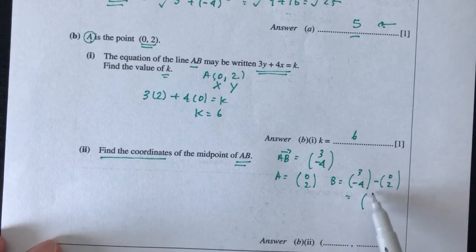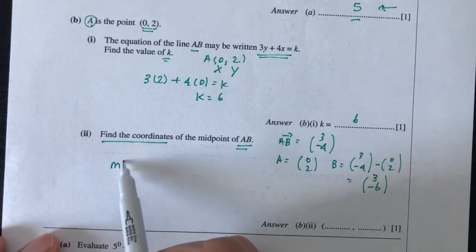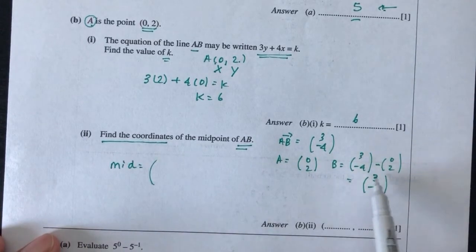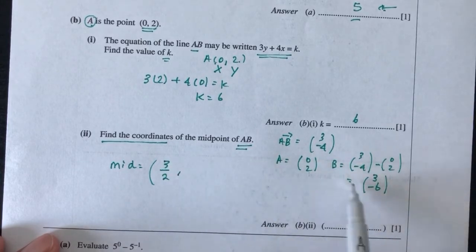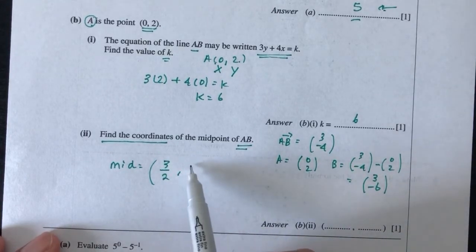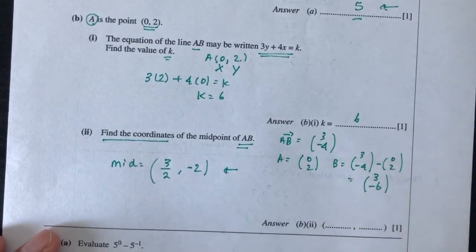That will be (3, -2). So now find the midpoint. We have a formula for that. So 3 plus 0 is 3 over 2. And then we have 2 minus 2 will be 0. Pending that, this is your answer for the midpoint of AB.